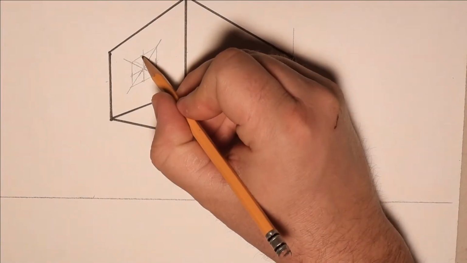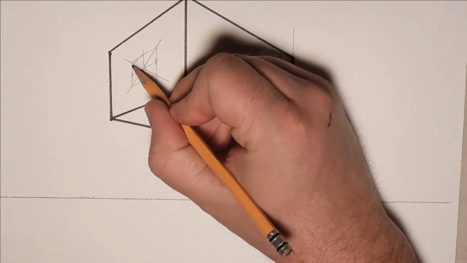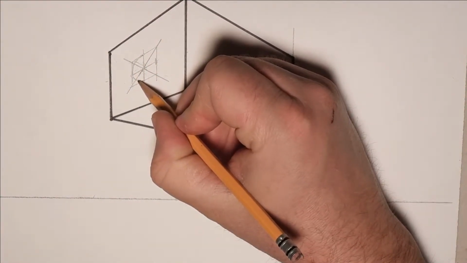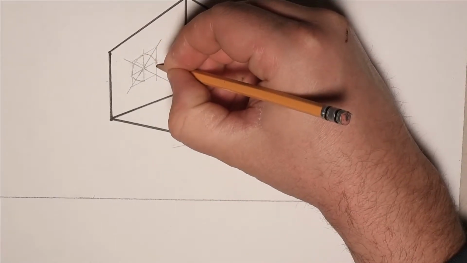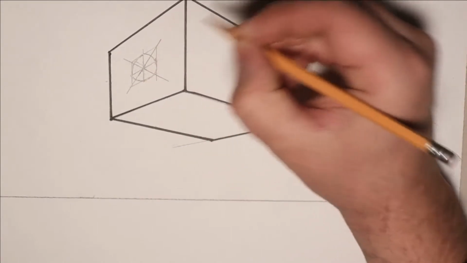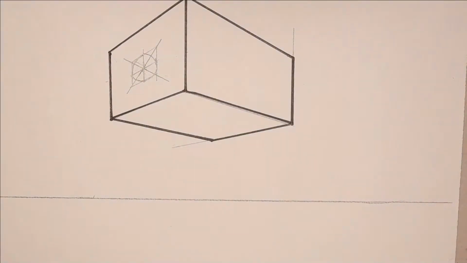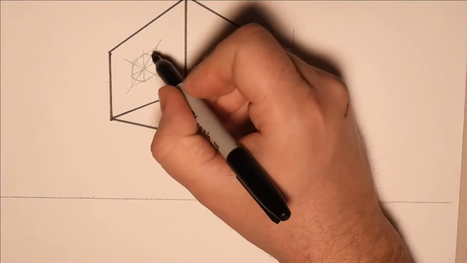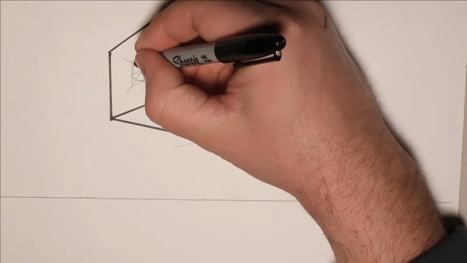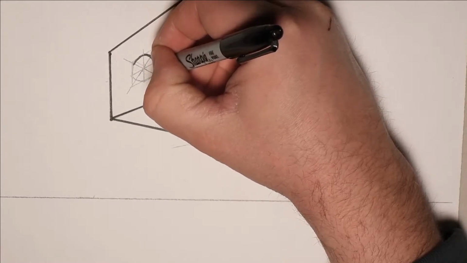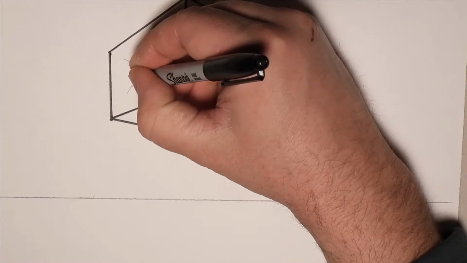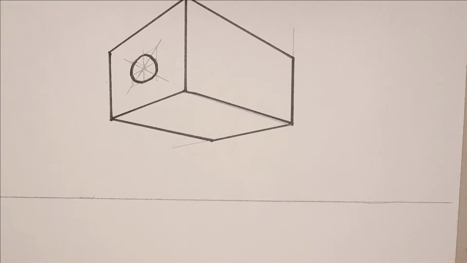So therefore we'll start by drawing our circle through the guidelines. And there you have it. And we'll take our marker and darken that in. There, now we have our perfect circle in our box.